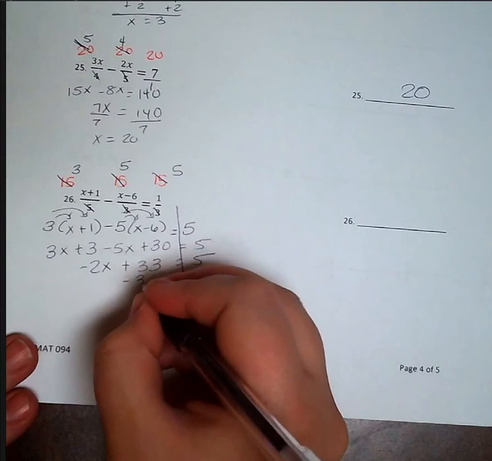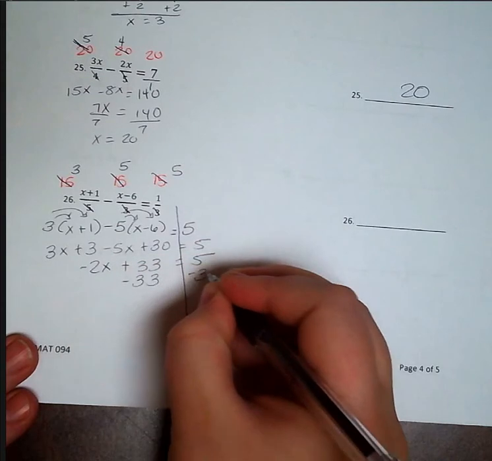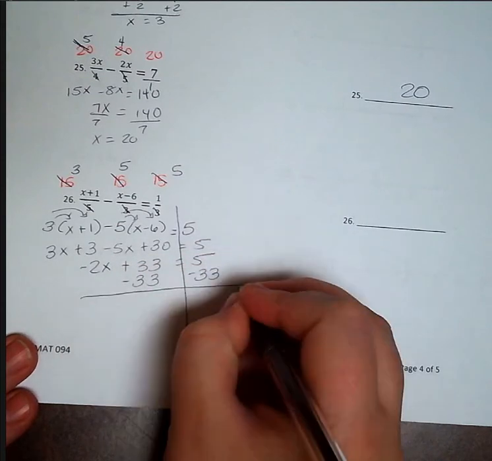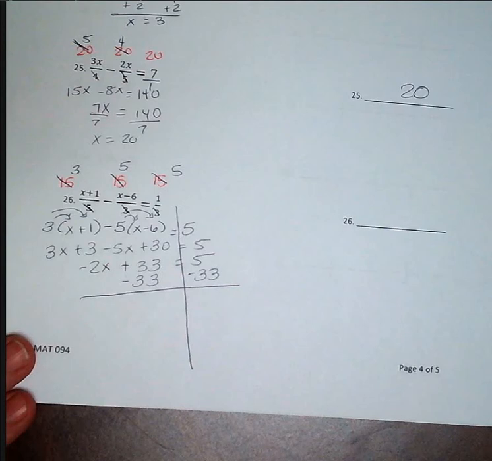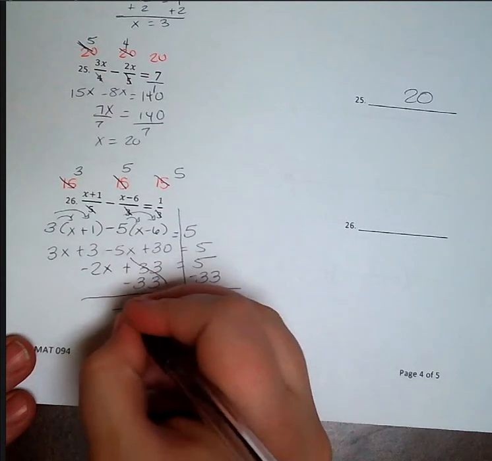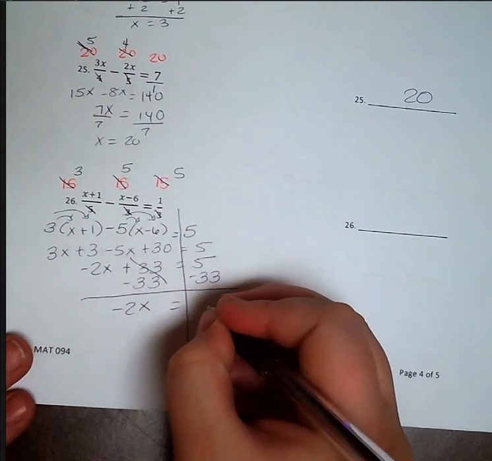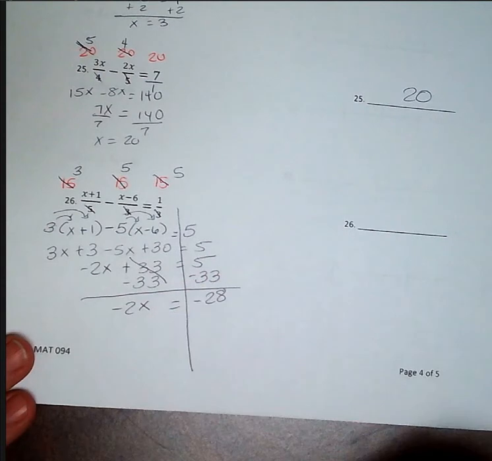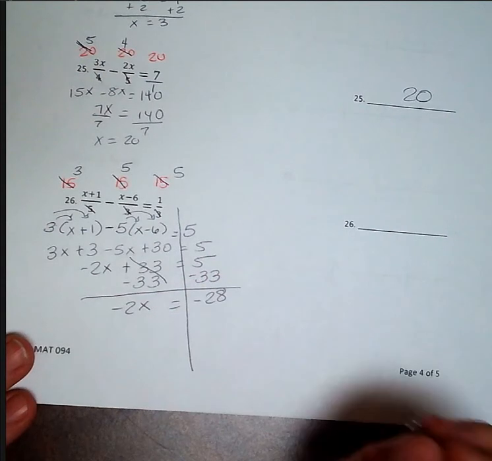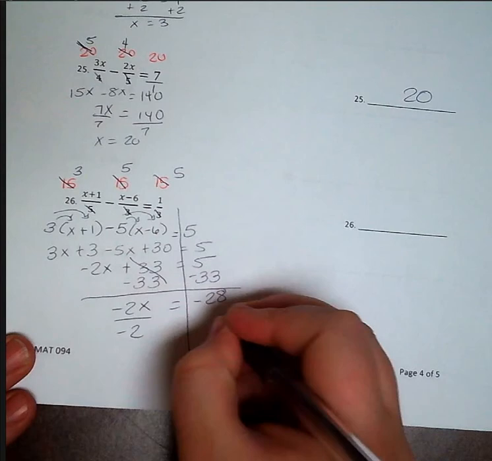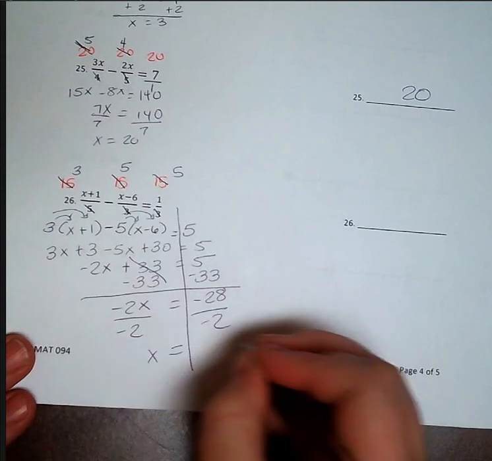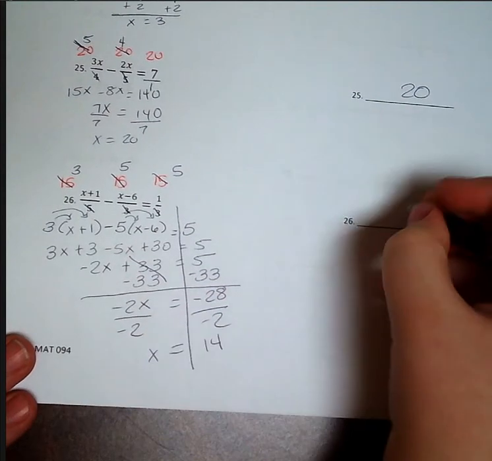Subtract 33 from both sides to get negative 2x equals negative 28. Divide both sides by negative 2 to get an x equals positive 14.